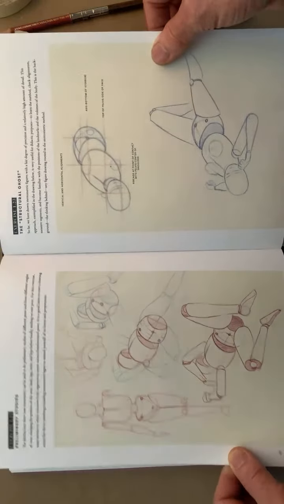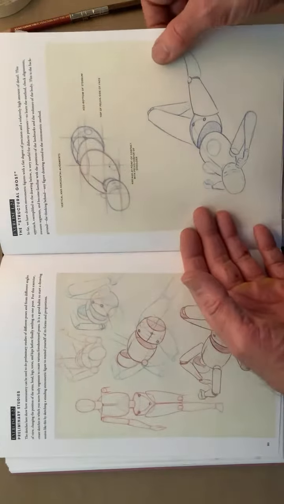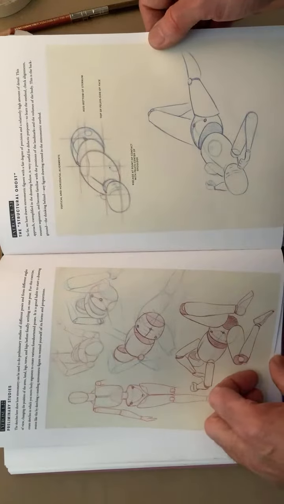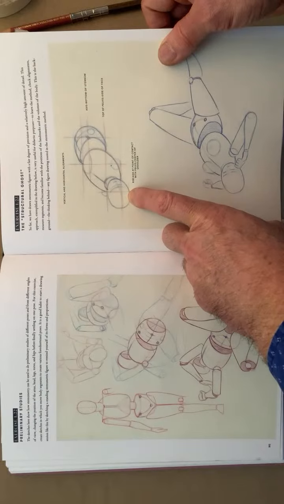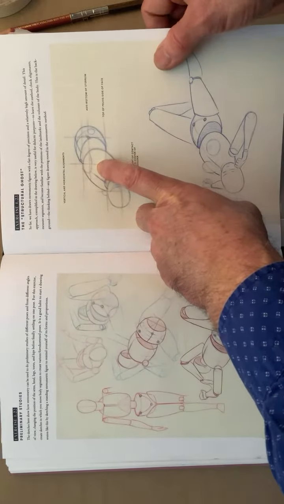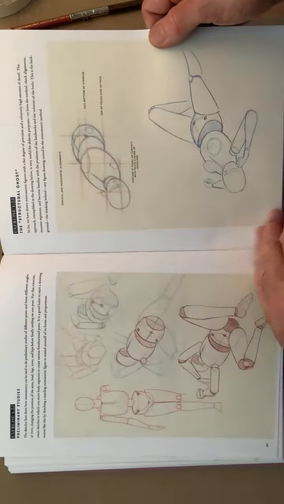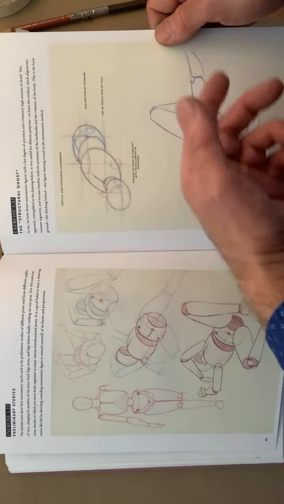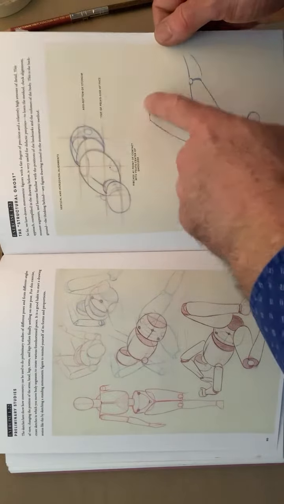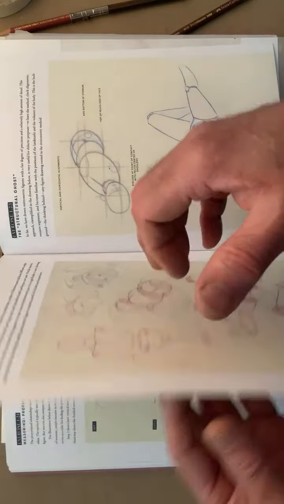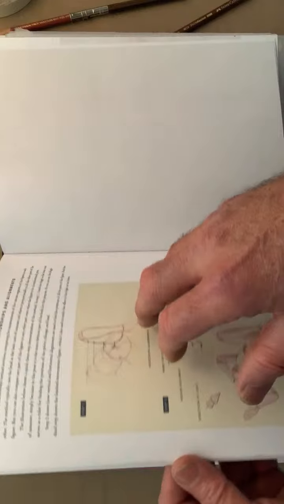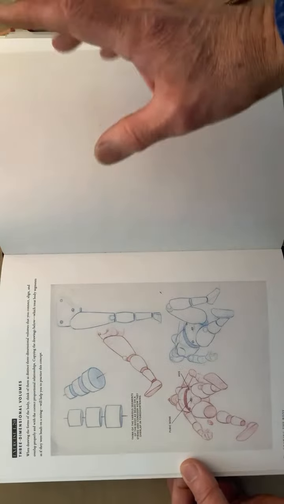This is how you look at the foreshortened figure, and you can see here the head overlaps the rib cage, the rib cage overlaps the pelvis, and then the pelvis overlaps the thigh, and the thigh overlaps the leg. So the concept of this overlapping of volume is very important.